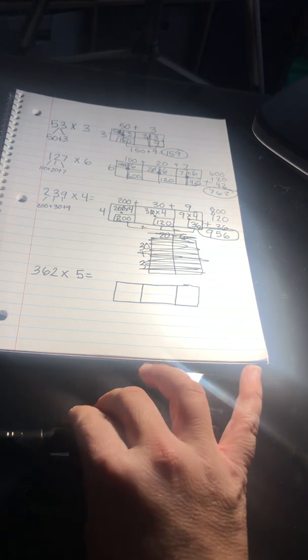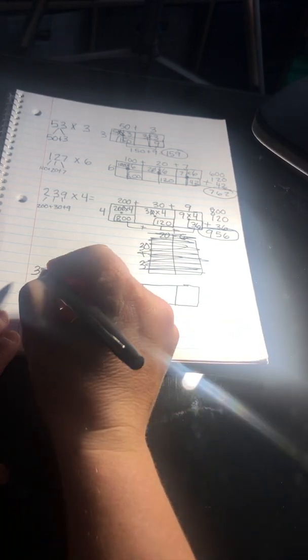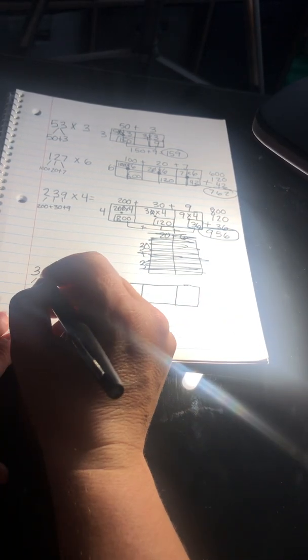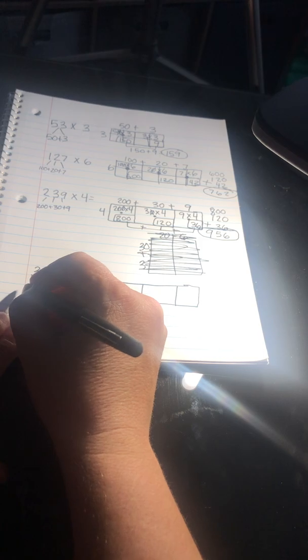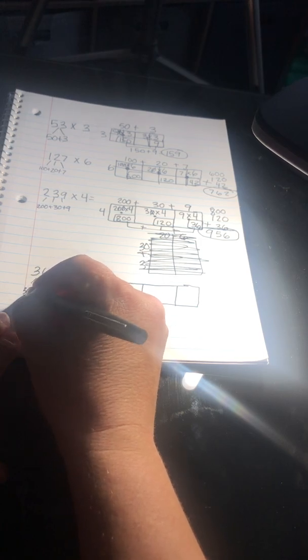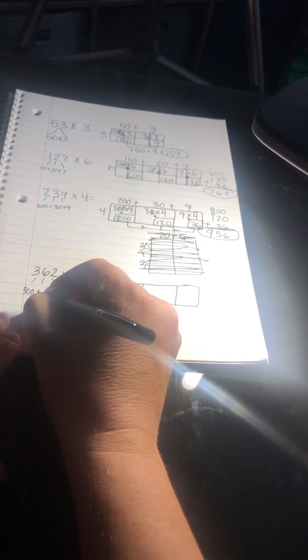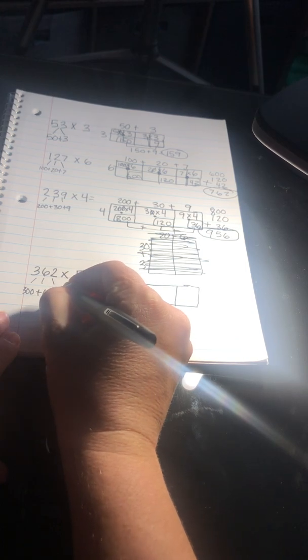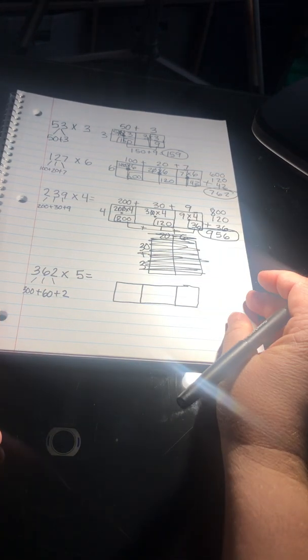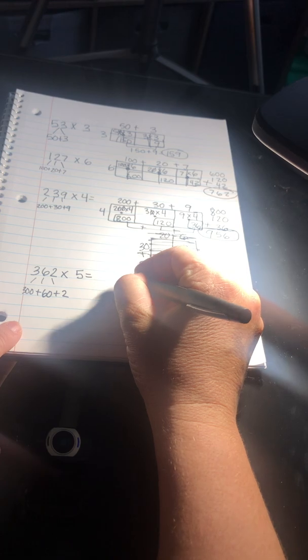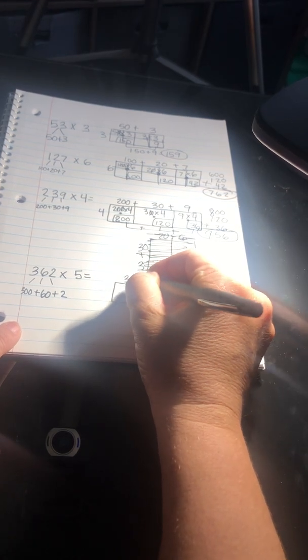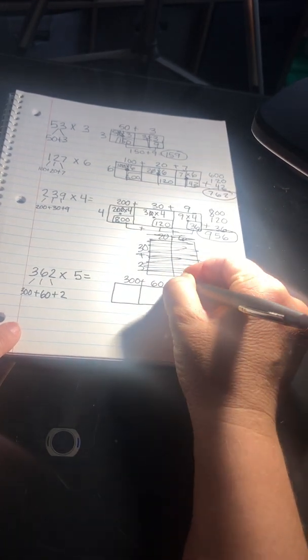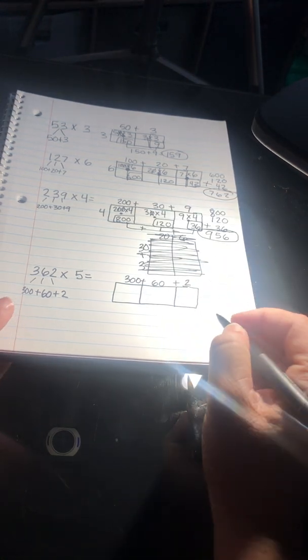Jordan, you good, bud? All right, let's look at this problem. 362 breaks up into being what? 300 plus 60 plus 2. It's decomposed, broke apart. So I'm going to put my 300 plus 60 plus 2.